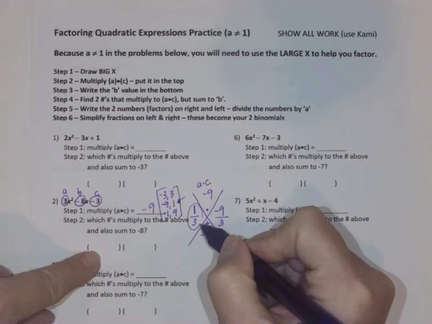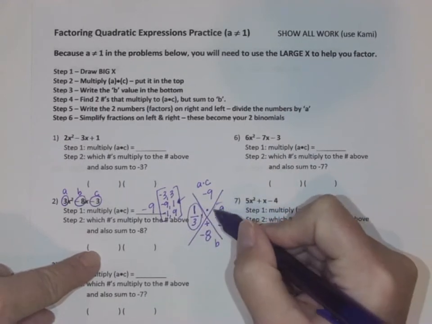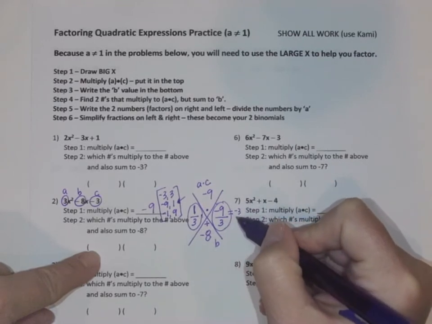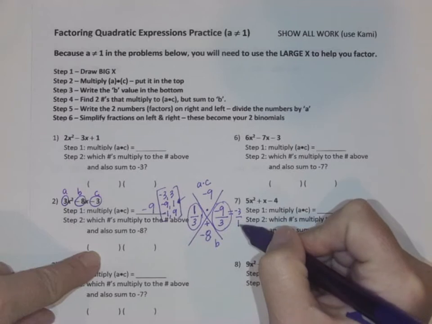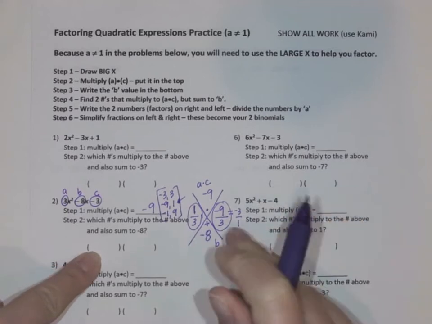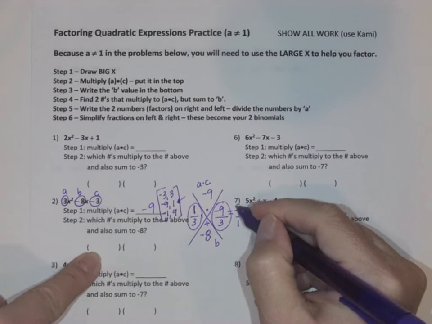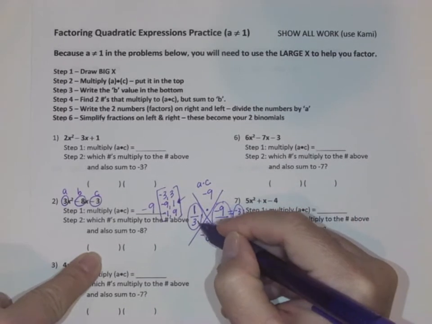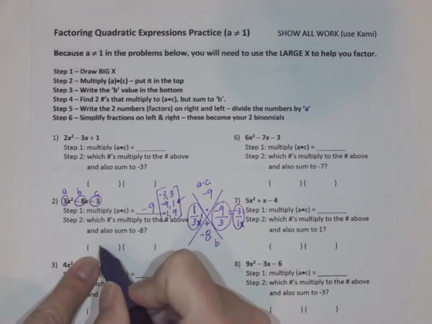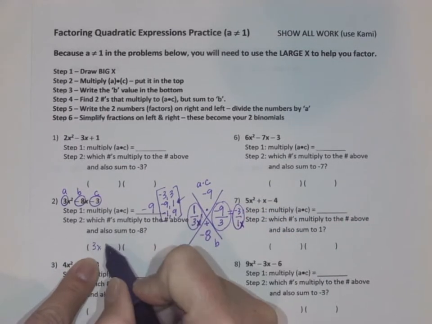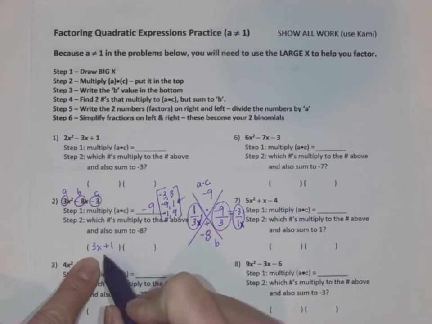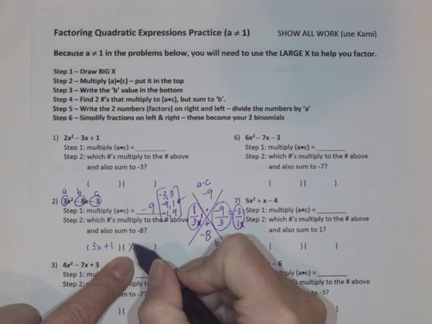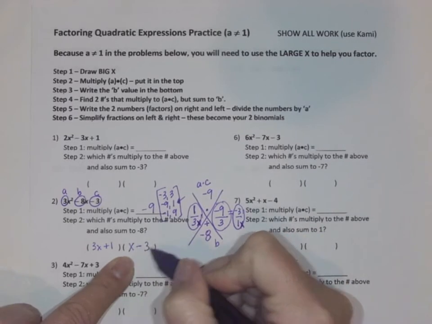This cannot be simplified anymore. And this can be simplified a little bit because 3 goes into negative 9 negative 3 times. So now I have negative 3 over 1. And these numbers are actually going to become our binomials if we remember that we want to put the variable with the number in the denominator. So 3x plus 1 becomes our first binomial, and this one has a negative 3, so it is going to end up being x minus 3.